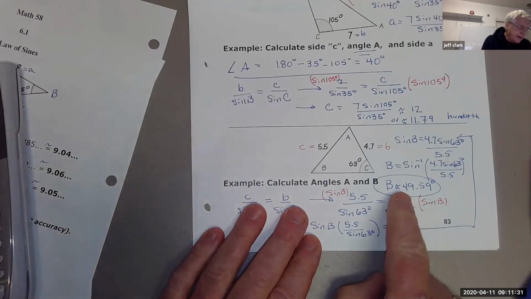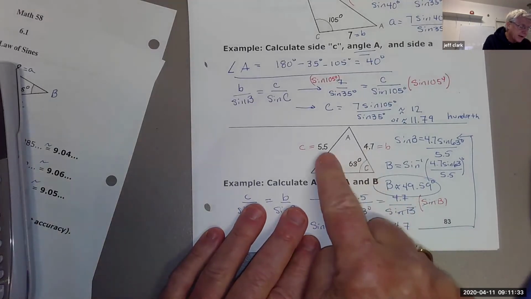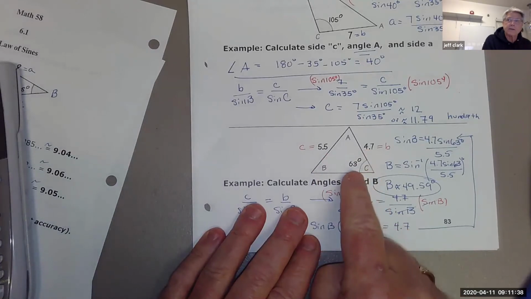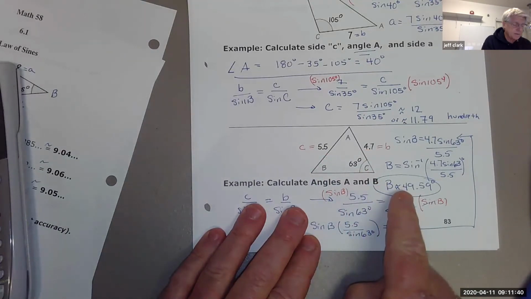And if I compared, look at the sides right here. Okay, 5.5 is bigger than 4.7. Therefore, this angle should be bigger than the one I just found. And it is.